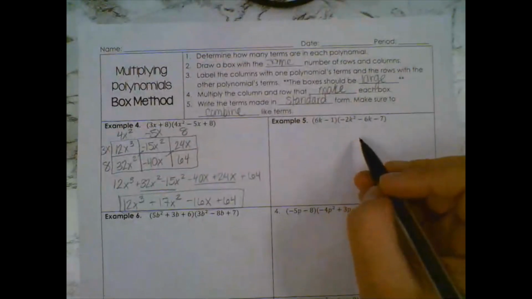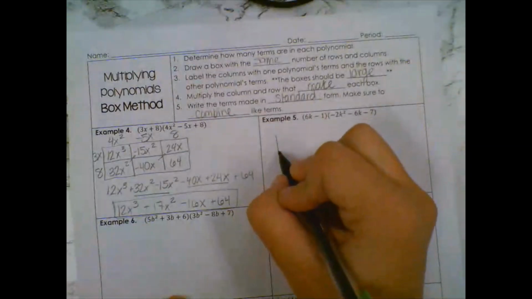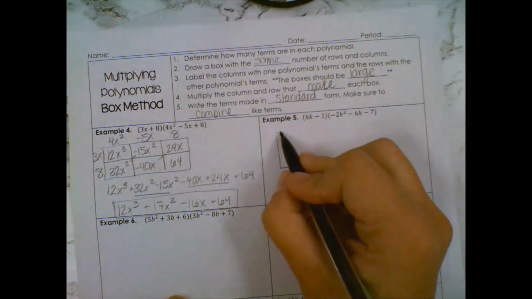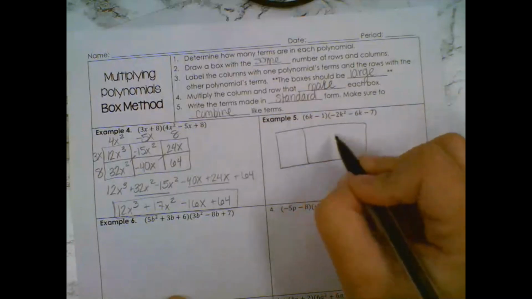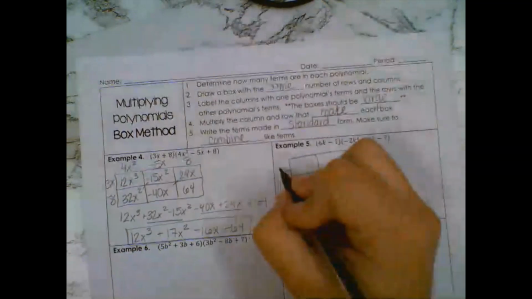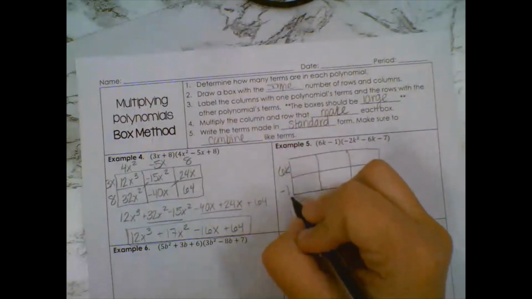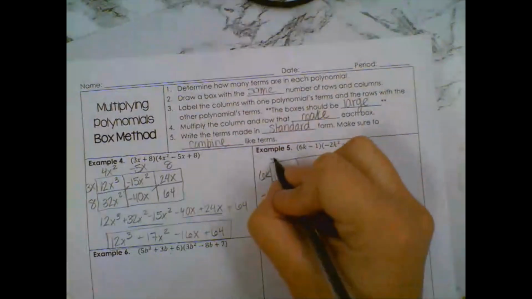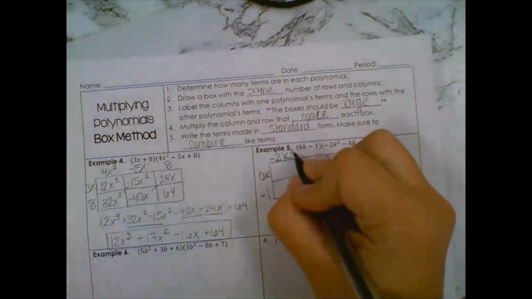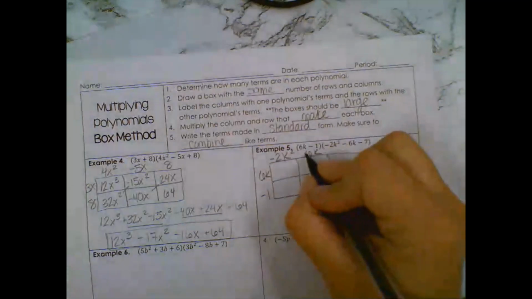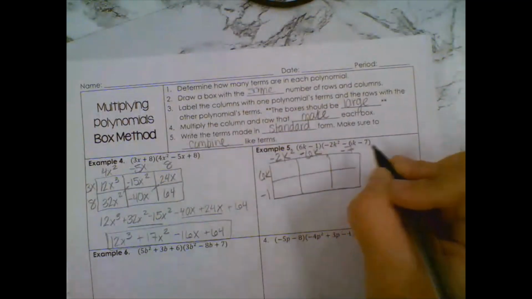So next example, another 2 by 2. So not 2 by 2, 2 by 3. All right, so I'm going to draw 2 by 3. 6k, negative 1 is going to be the rows. Negative 2k squared, 6k, negative 6k and negative 7. Lots of negatives here. Multiply into my rows.